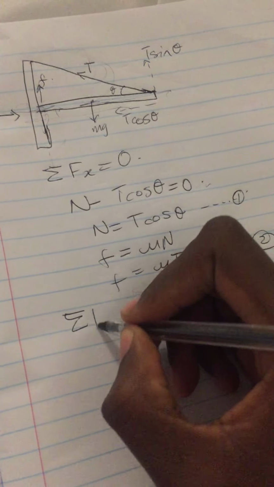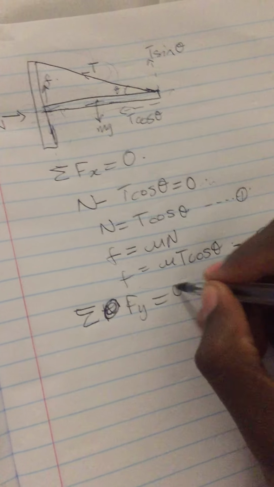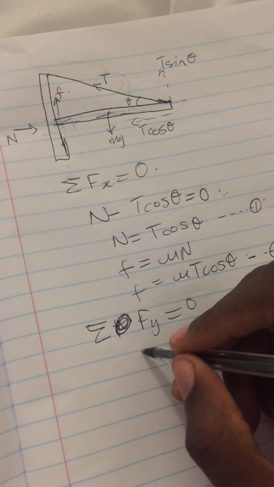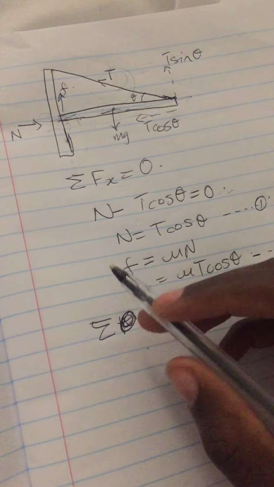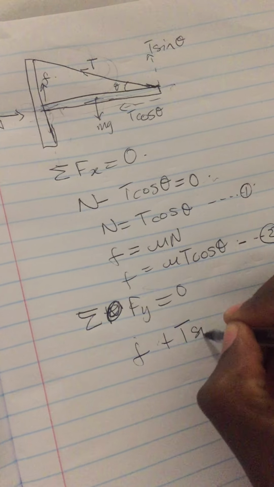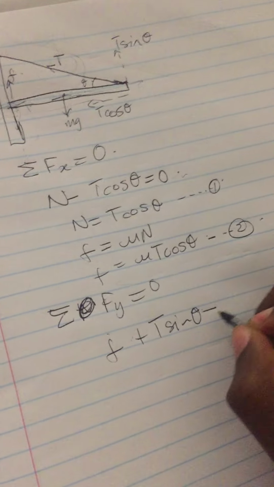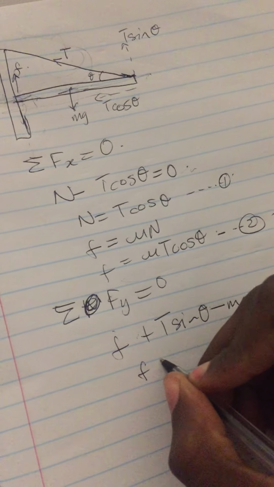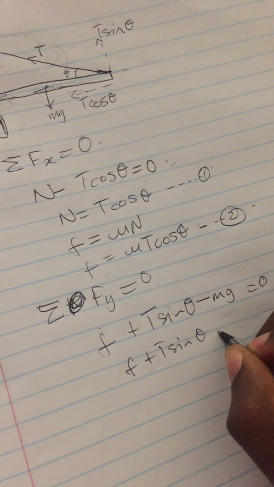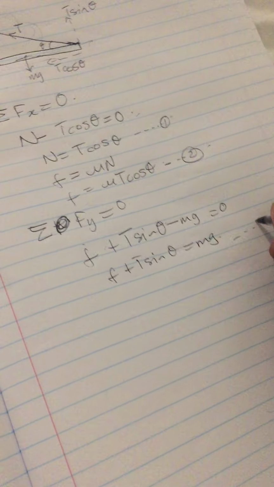We can also say summation of forces. Let's not start with moments. Let's say forces in the y direction equal to 0, right? Because this thing is to remain in equilibrium in all directions. So we're going to have friction acting upwards, and we add this to T sine theta, also acting upwards. We say minus the force that's acting downwards is the weight of that thing. So F plus T sine theta minus mg is equal to 0, right? So F plus T sine theta have to be equal to mg, the weight of the meter stick itself. Let's call this equation 3.